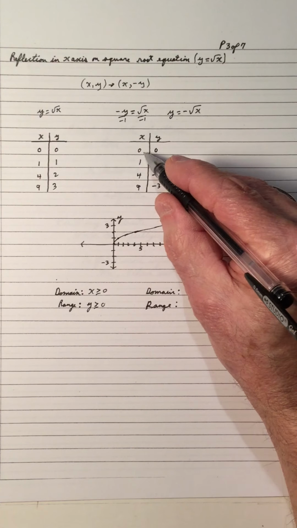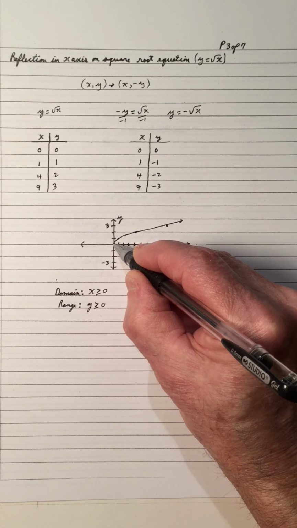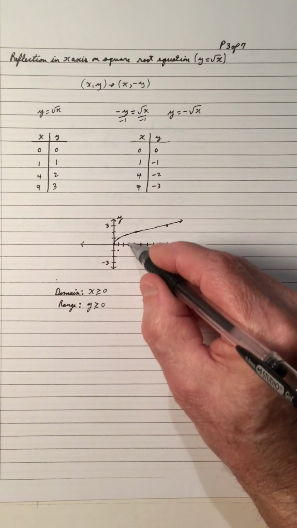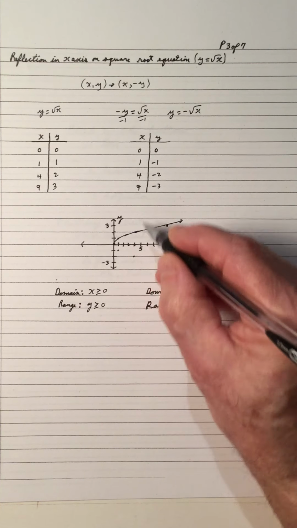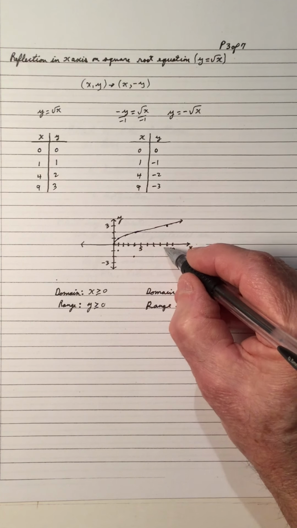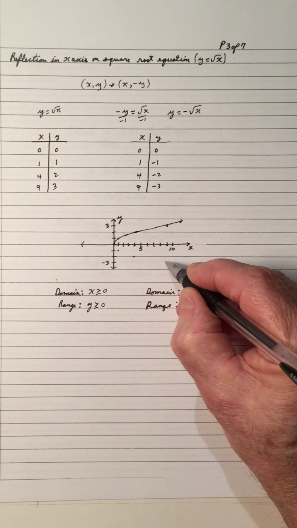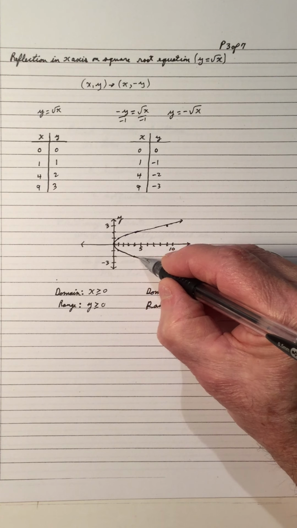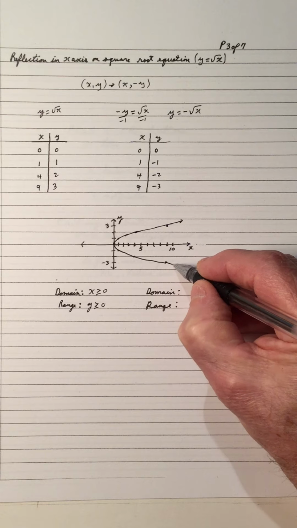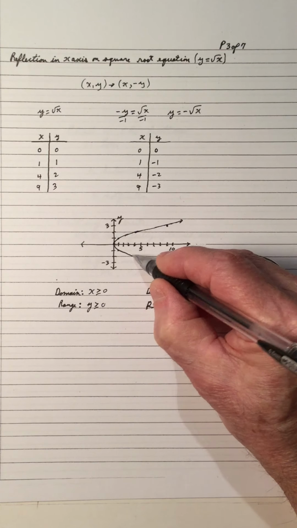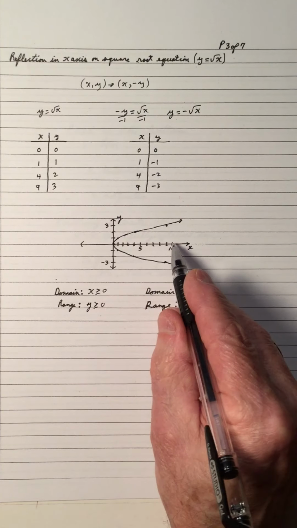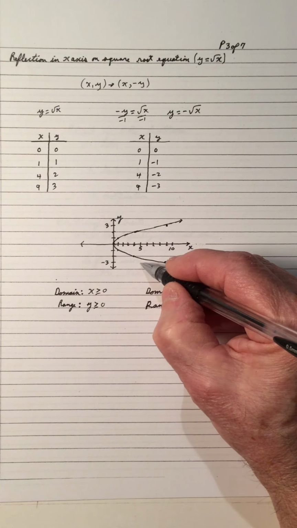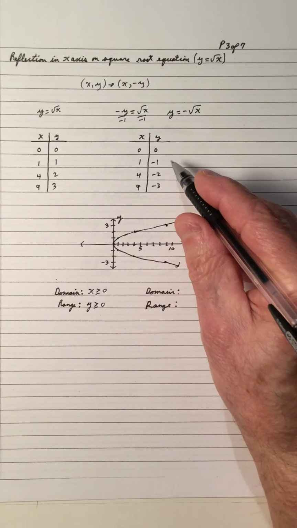So we got 0, 0, the same starting point. When x is 1, y is negative 1. When x is 4, y is negative 2. When x is 9, y is negative 3. And so you can see that the x values didn't change, but the y values became opposites because it's reflected in the x-axis. So when you reflect in the x-axis, the y's change values, but not the x's.